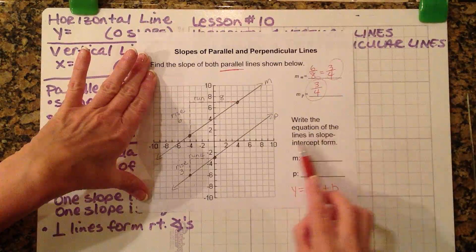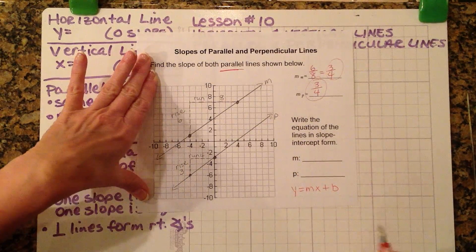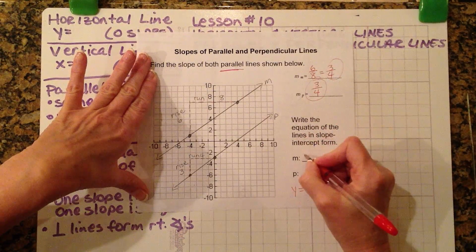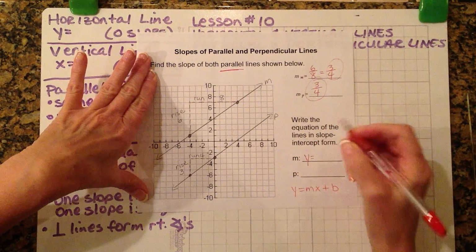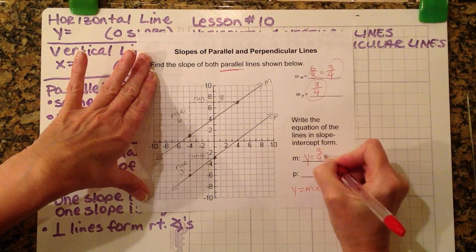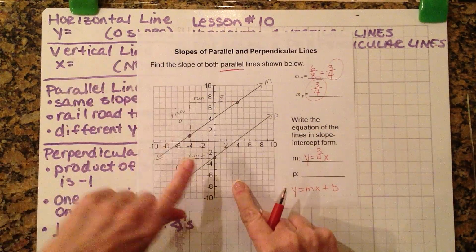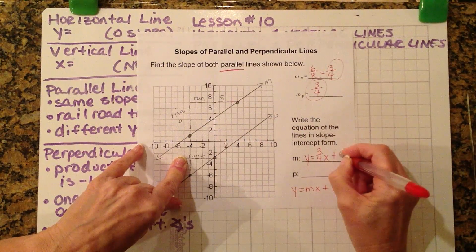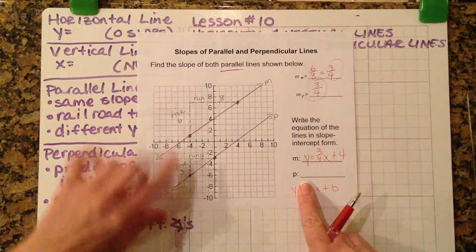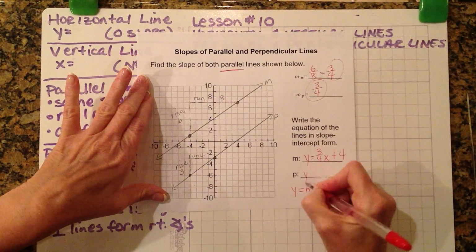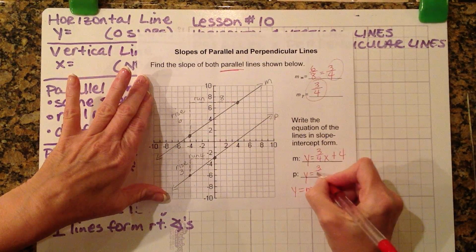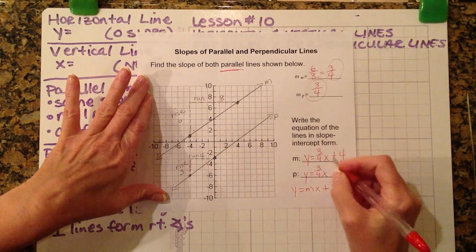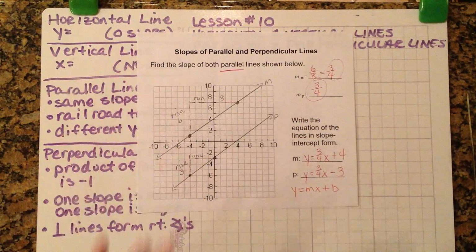Now let's write the equation of the lines in slope-intercept form. That's y equals mx plus b. So this line would be y equals 3/4 x plus, let's see, what's the y-intercept? 1, 2, 3, it's around 4. And this line, our line P, is y equals 3/4 x, and its y-intercept is 1, 2, 3, minus 3.